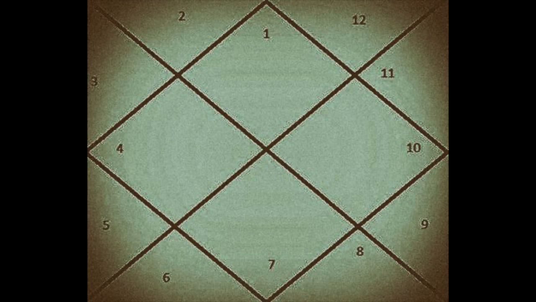Now let's talk about Moon. Moon rules the fourth house. Now the fourth house is an angular house. Moon is a benefic planet. A benefic planet ruling an angular house may not really be great. So Moon for an Aries ascendant will lose some of its beneficence. Hence, Moon becomes a neutral or a mild benefic planet for an Aries ascendant.